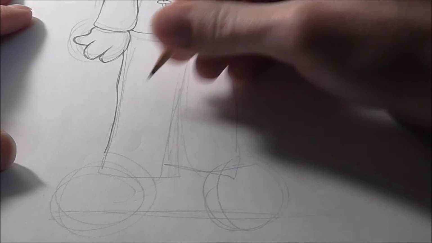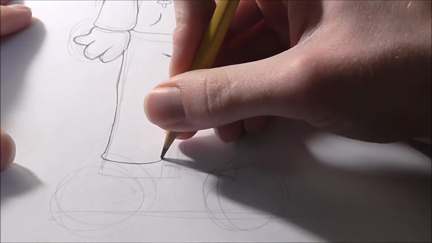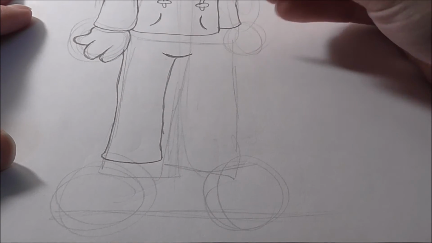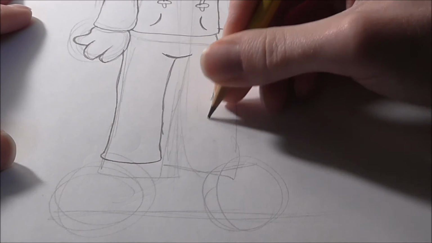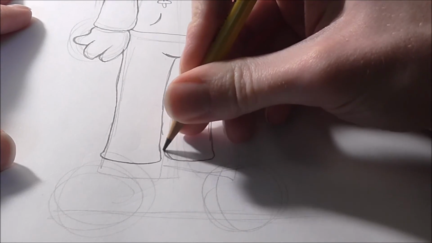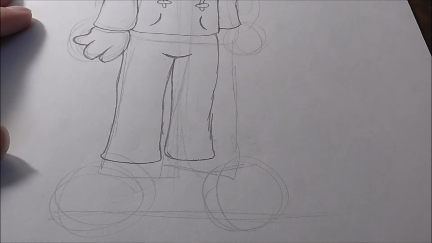And then we'll start from here, go across, and then just curve it up, and then into the center here like that. And then this leg, pretty much the same thing. We're just going to go down like that, curve it over, kind of go up, and then into that center line there like that.